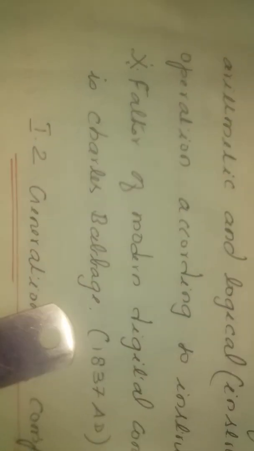Okay, so who is the father of the modern digital computer? Charles Babbage, in 1837 AD. Next, generation of computers. Generation of computers means what? From the abacus to today's computer is called the generation of computers. First generation, we use the vacuum tubes.